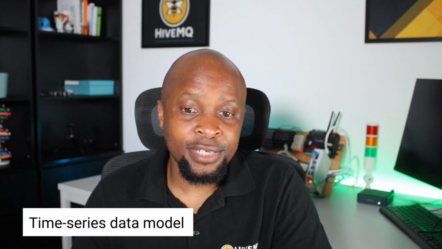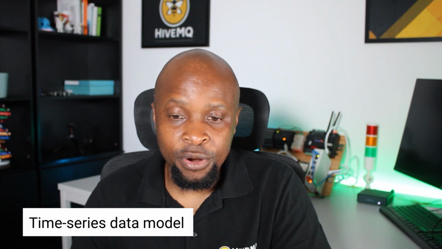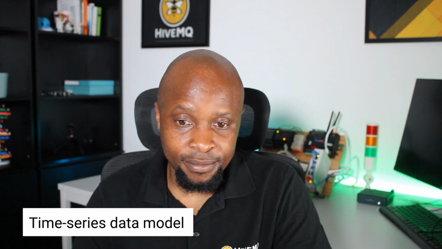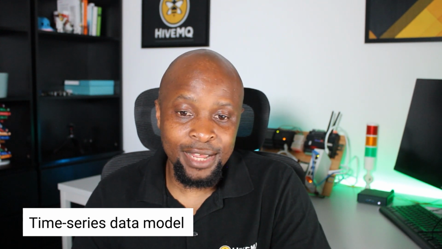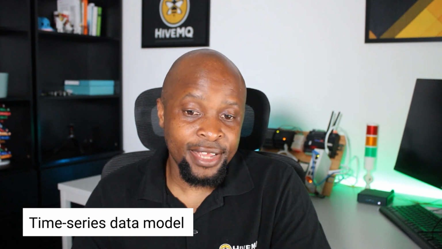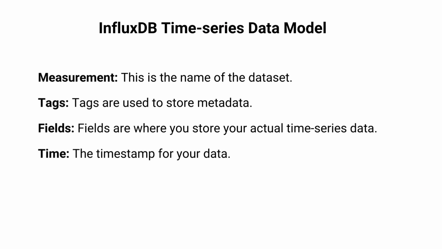The data model typically used in time series databases is the time series data model, where data points are indexed in time order. Examples of time series databases include InfluxDB from InfluxData and TimescaleDB. Here is a simplified view of how you might structure your data on InfluxDB.